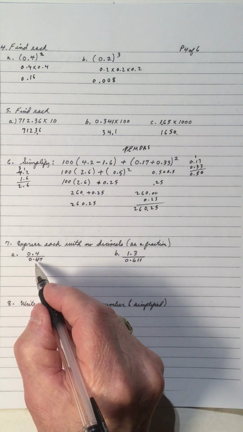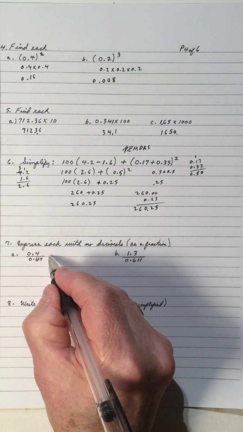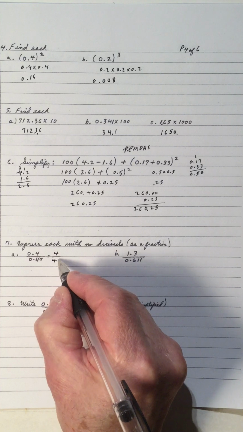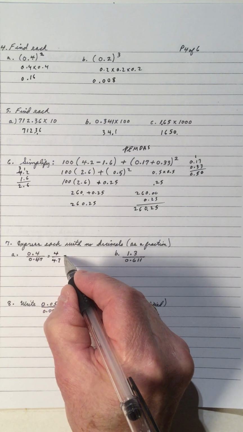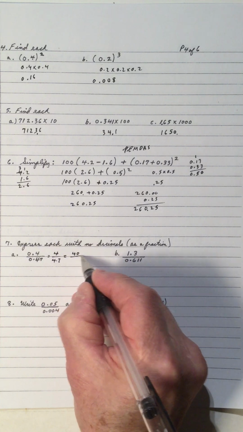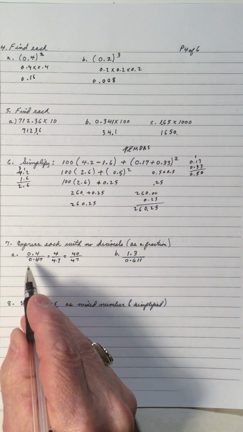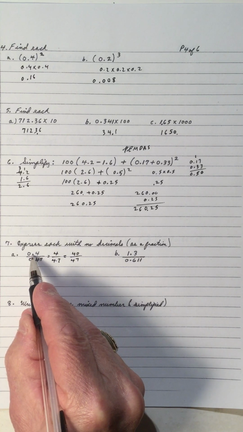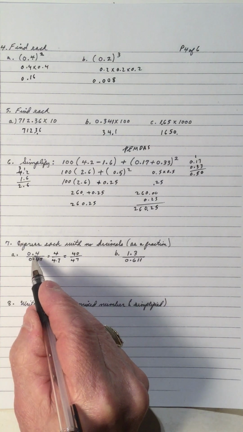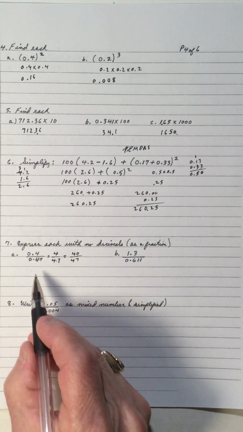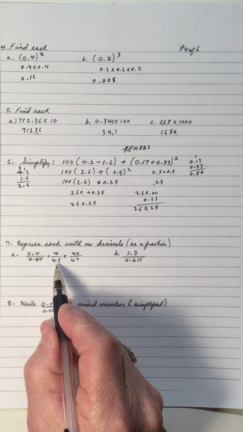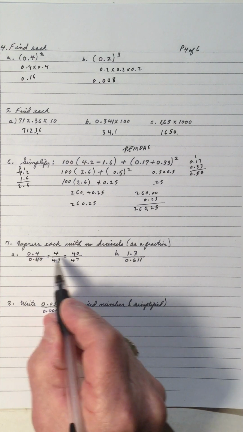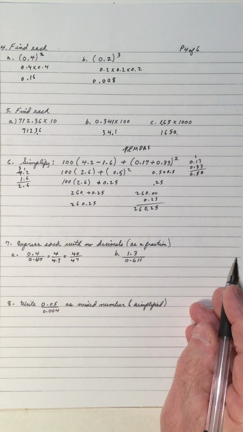Number 7, express each with no decimals, but I want them as a fraction. So I have a decimal over decimal. If you multiply by 10, your decimal moves 1 place to the right. But the decimal's still there, so I got to multiply by another 10. So that's 40 over 47. If you multiply by 100, it moves the decimal 2 places, so you put another 0 on. So multiply by 100 at the beginning. 100 gives you 2 places, so it's 40 over 47.